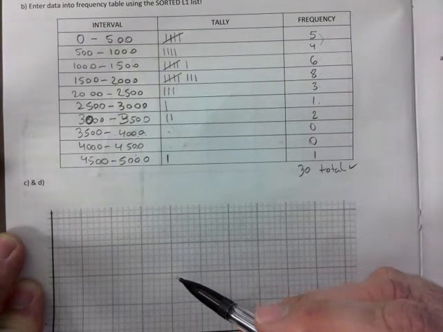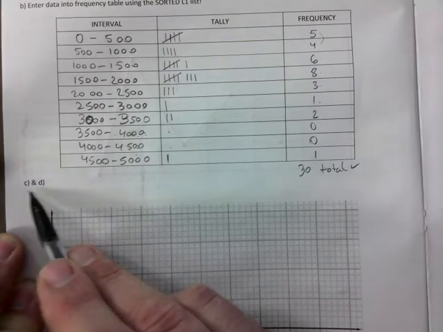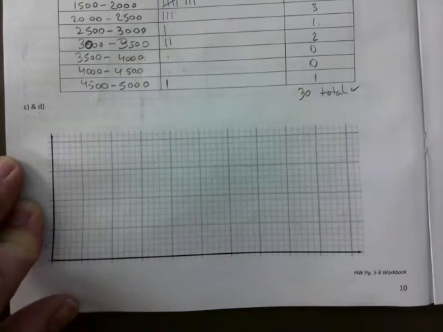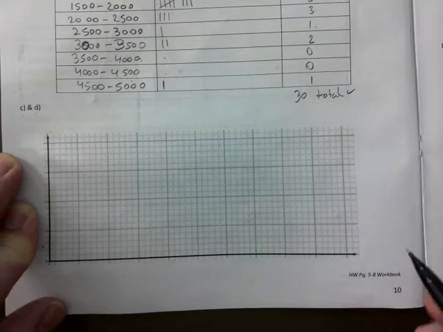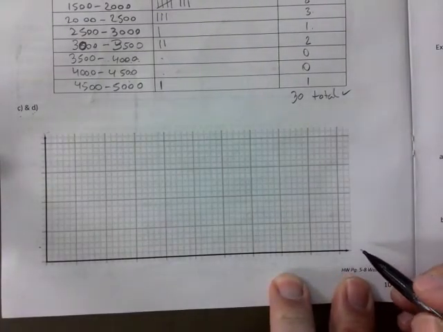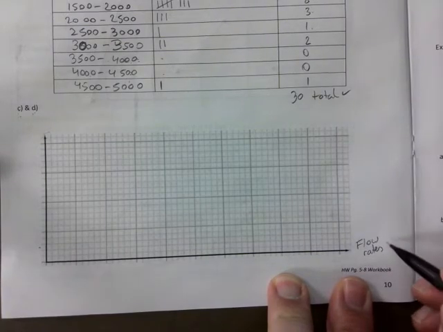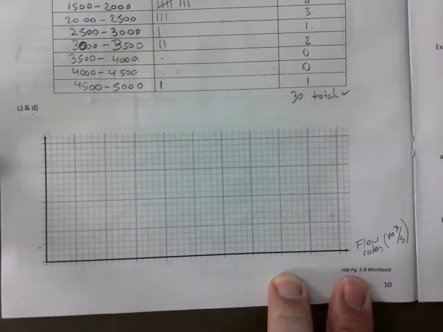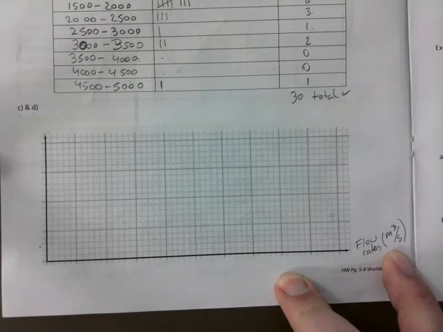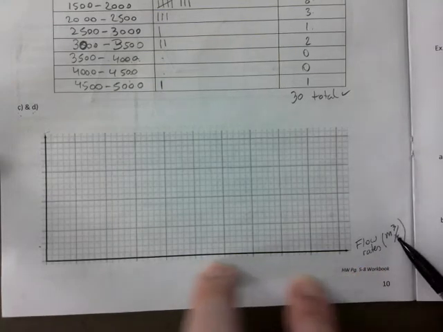Okay, so we're going to create a histogram and a frequency polygon at the same time. Let's just go here and down the x-axis, it's always your interval. So this is flow rates. Flow rates in cubic meters per second. If there's anything I can guarantee you next year, it's that if you forget the units, you're going to lose marks. That's just a standard even for pre-cal. You got to label and put the units that go with it.